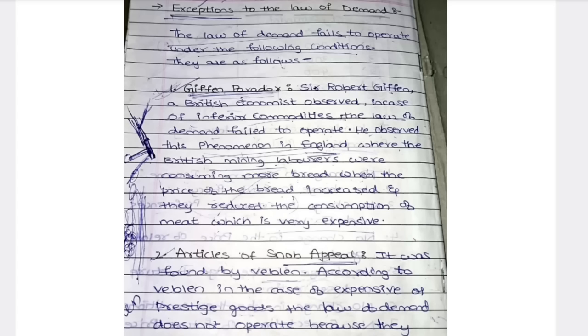When the meat price increased, automatically the workers shifted to bread, because bread has the lower price. In that case this law will never work. Because of the increase in the price of meat, laborers changed from meat and consumed more bread. They are balancing like that. In those circumstances this law will never work. That is called the Giffen paradox.